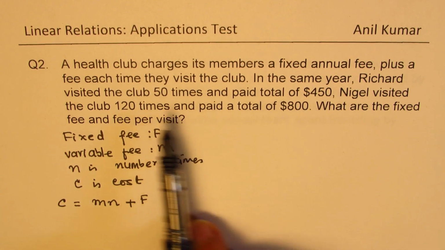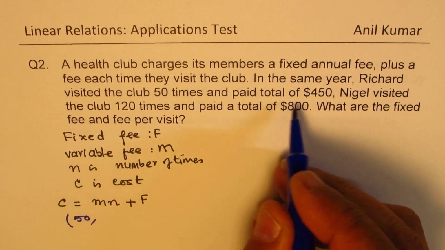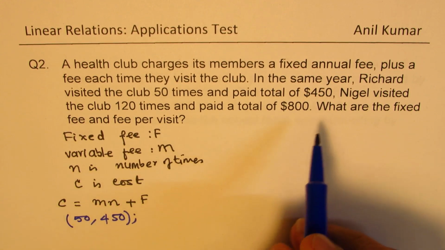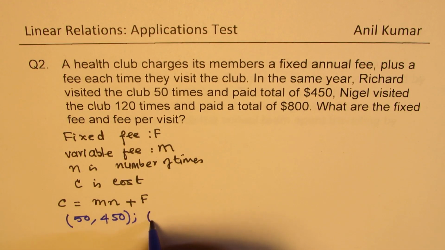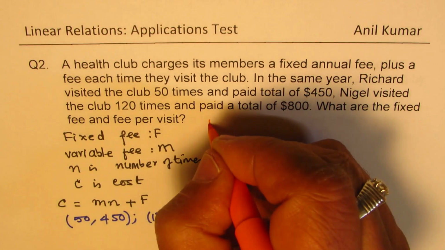Now we can again substitute the values. So one set of values which we have is that for Richard, 50 is the number of times, right? So 50 and he paid 450, correct? And for Nigel, it is 120 and $800. So these become the 2 points.